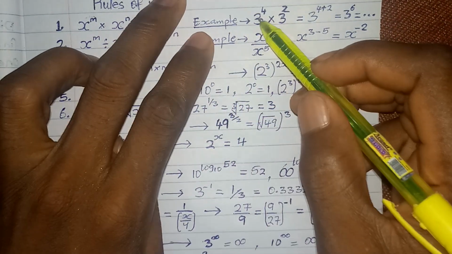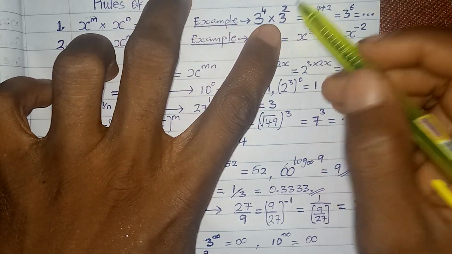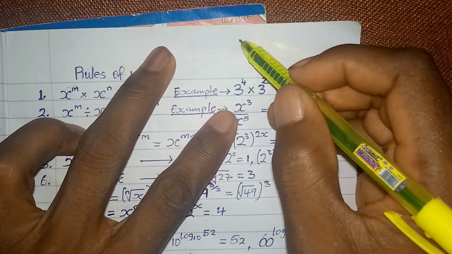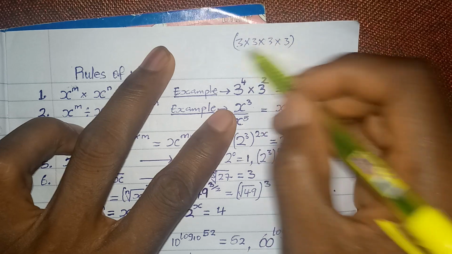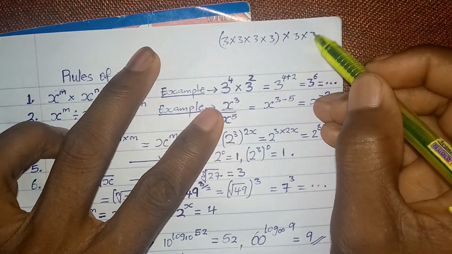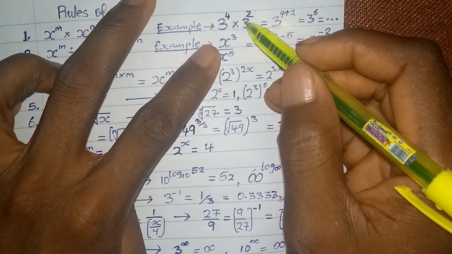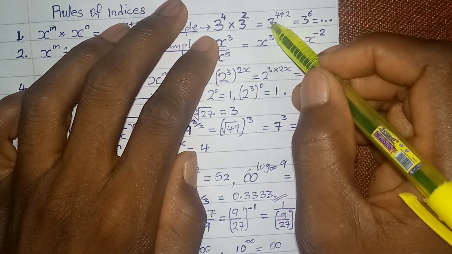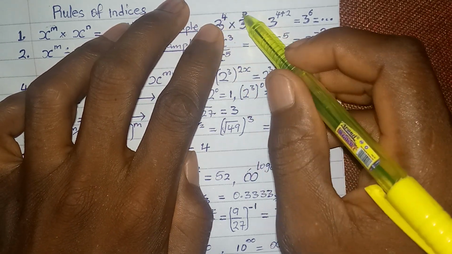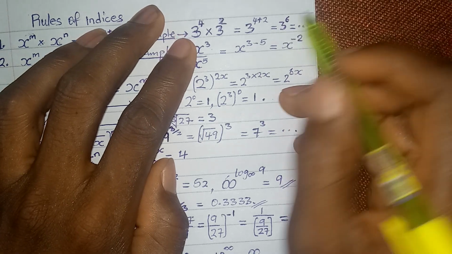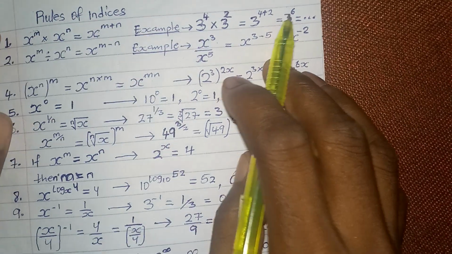Example that we have here: 3 raised to the power 4 multiplying 3 raised to the power 2. Instead of doing 3 times 3 times 3 times 3, four places, then multiplying it by 3 times 3, two places, which is what this means, instead of doing that long process, you just say it's equal to 3, pick one of the bases since they are equal, then sum up the powers. 4 plus 2 gives 6. So when you type 3 raised to the power 6, whatever it gives you on your calculator, you put it down. So that is that about rule 1.